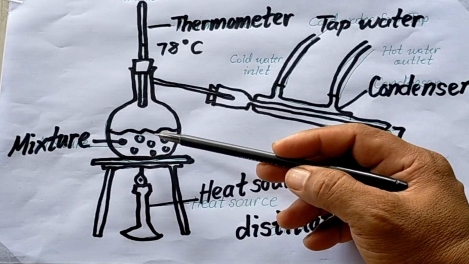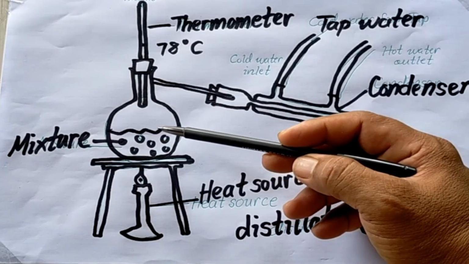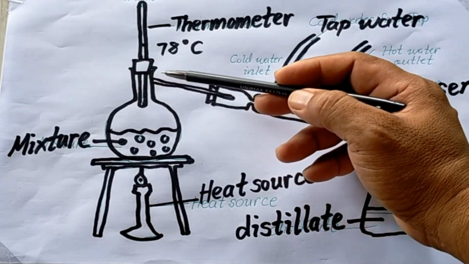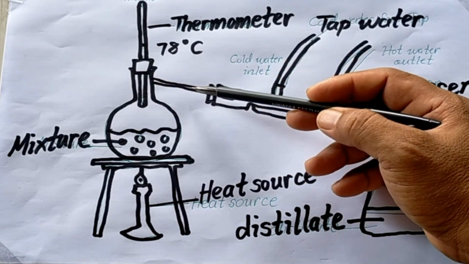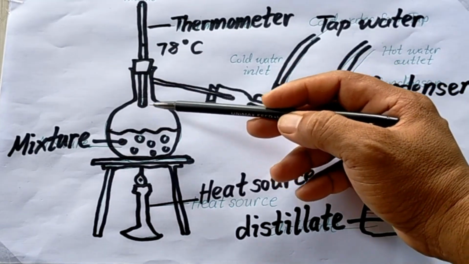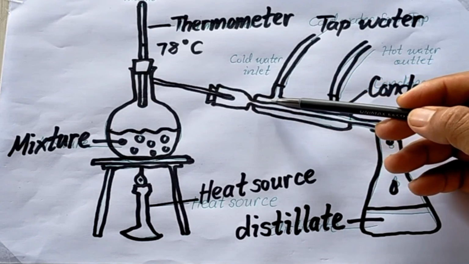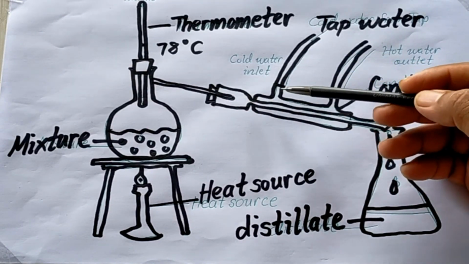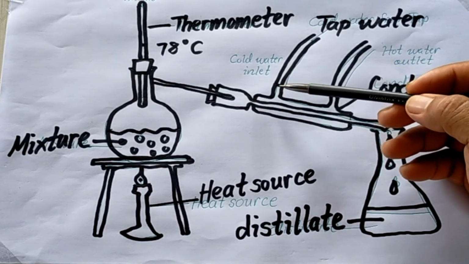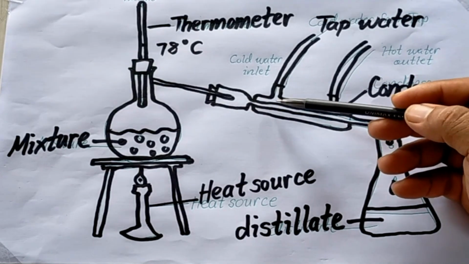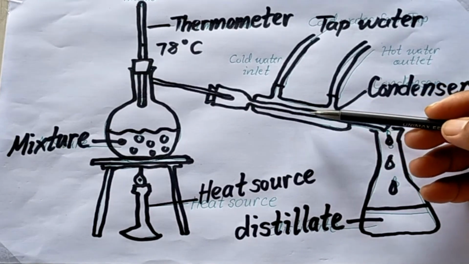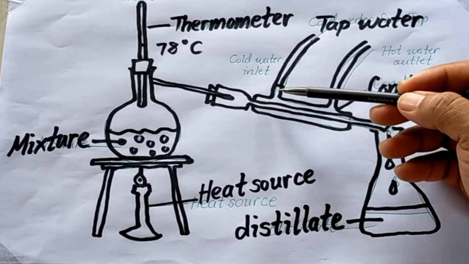Pagkatapos ay kung mag-vaporize na yung mixture, ay papasok dito yung vapor or yung liquid na naging gas at papunta dito sa condenser. So yung condenser naman ay siyang nagpapalamig sa gaseous substance para maging liquid uli. So ang function niya, ang tawag dito ay condenser.